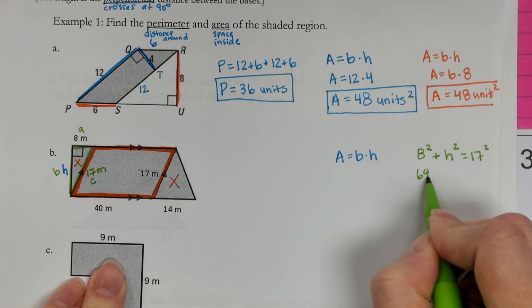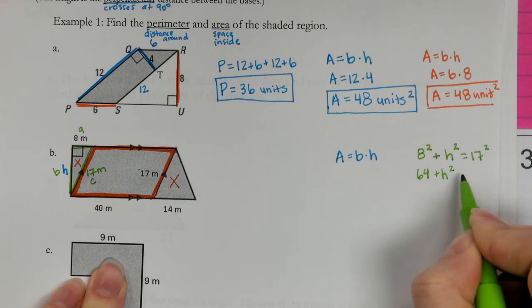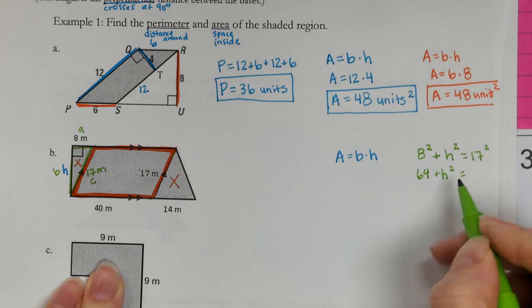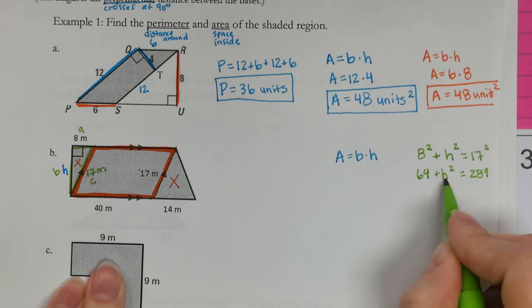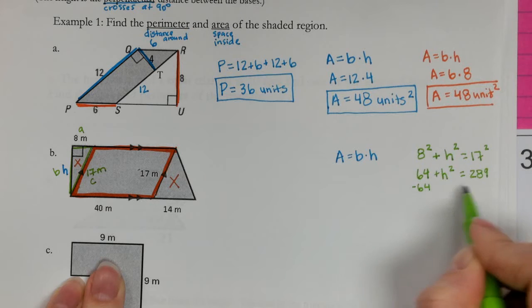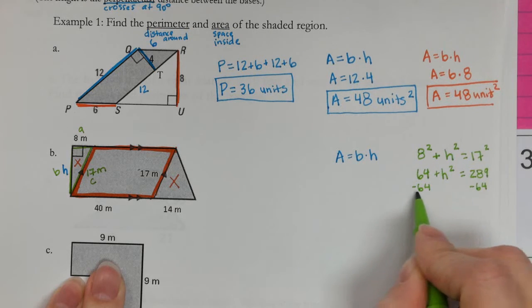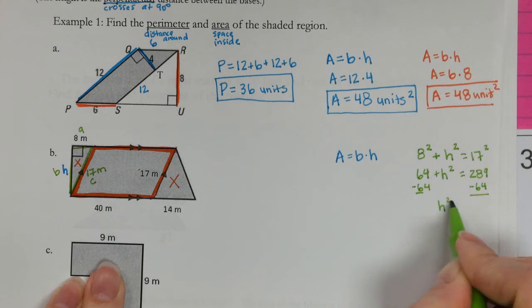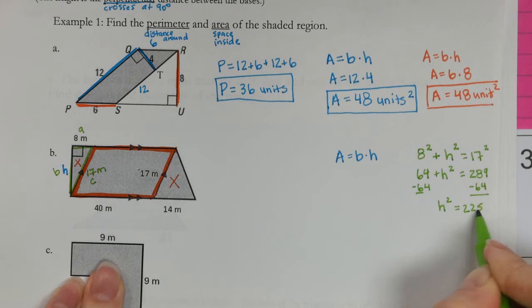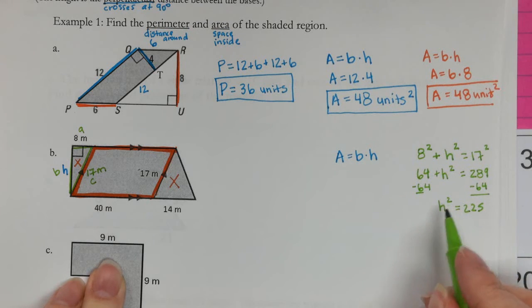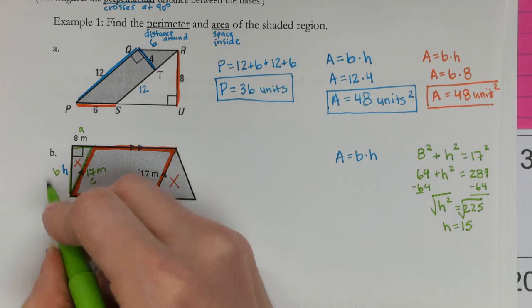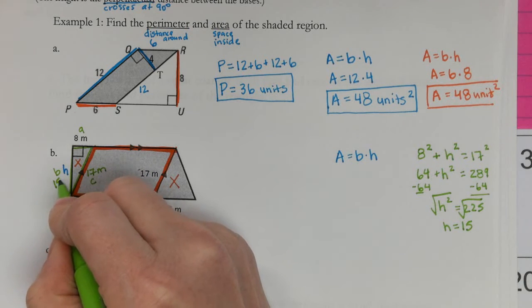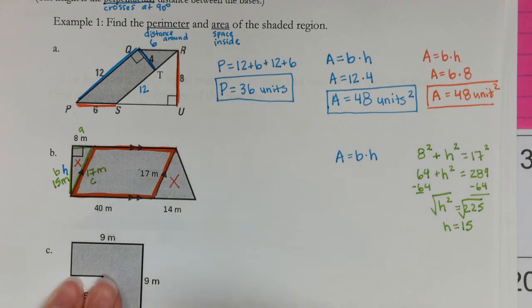8 squared is 64. Then I still have H squared. And 17 squared is 289. I need H by itself, so I have to get rid of the 64. And then I have H squared equals 225. I need H by itself, so I've got to get rid of the squared with the square root. And then I have H equals 15. So I just found out that this part is 15 meters, the height.